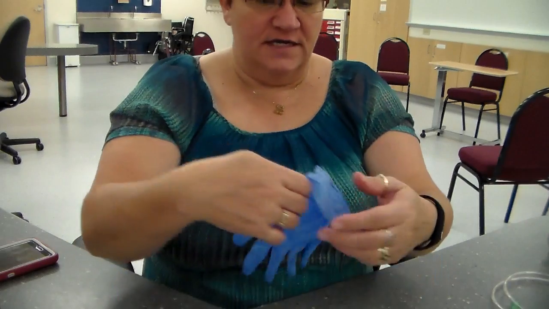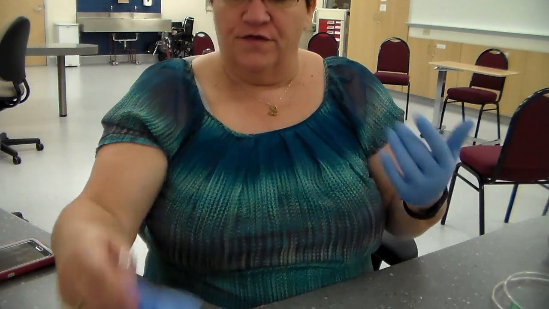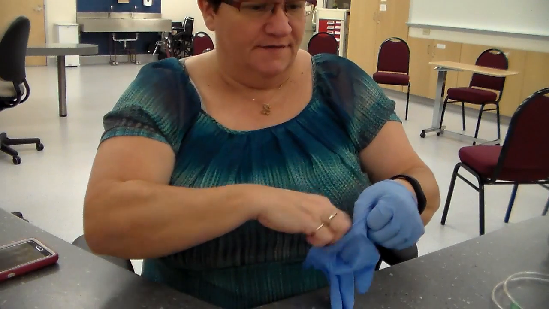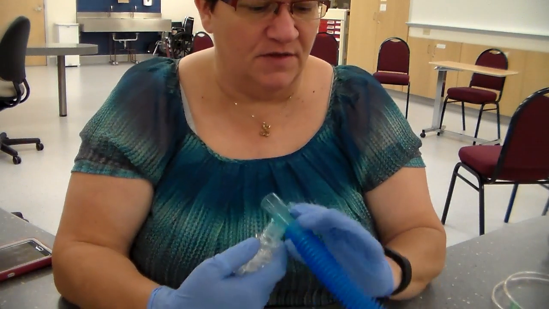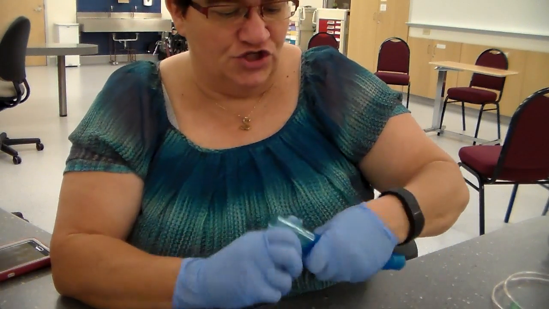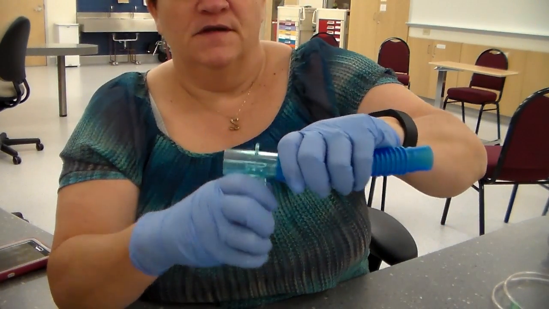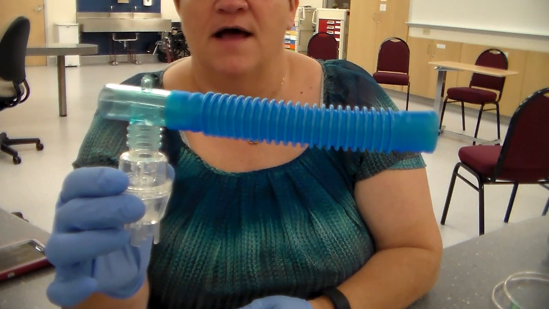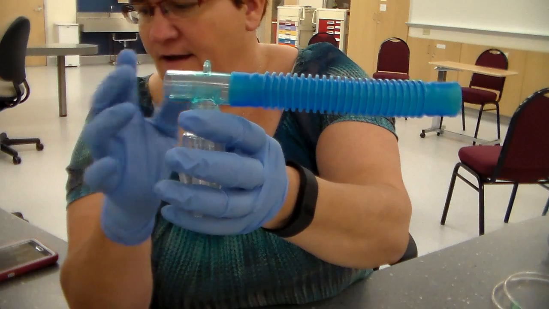Then you're going to go into your patient's room and perform WIPSA. Now you're dealing with a patient's mouth, oral secretions. You may want to put some gloves on. All right, so we performed WIPSA. We're going to place the medication in the nebulizer chamber. First of all, this is what the nebulizer is going to look like, and there's going to be a white mouthpiece here.